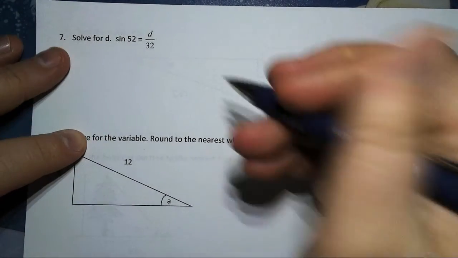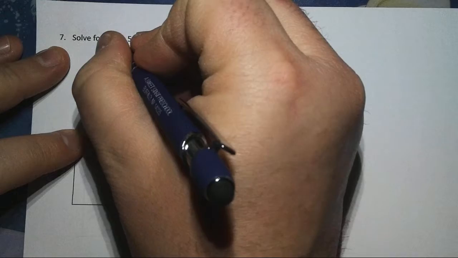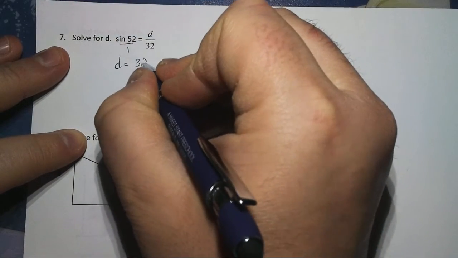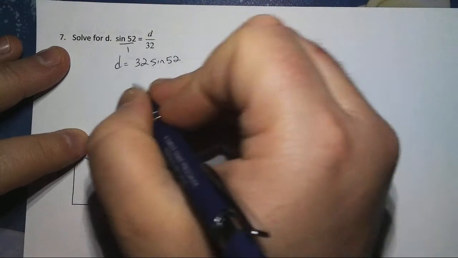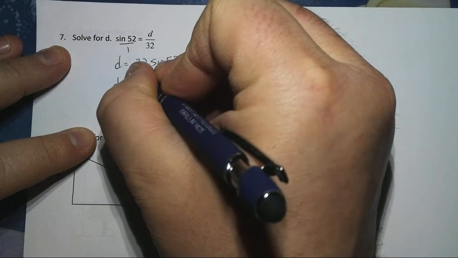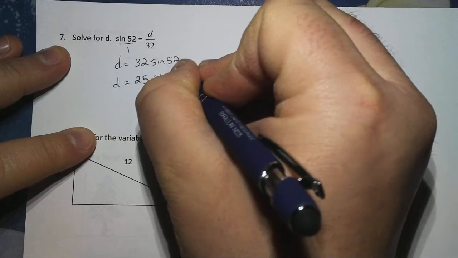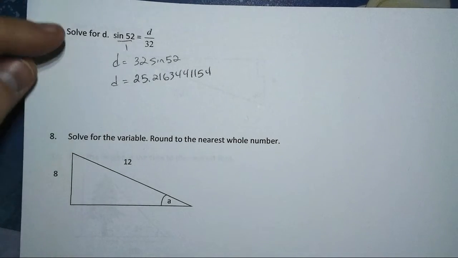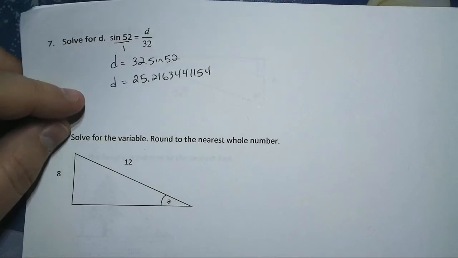All right, solve for D. So the sine of 52 is equal to D over 32. Here, remember, when you're looking for a side, we cross multiply. So D times 1 is equal to D, and then there's 32 times the sine of 52. So D equals, on your calculator, 32 times, and then trig, you can do sine, and then 52. And we're all good to go. Here we're going to get 25.2163441154. Technically, if it doesn't say what to round to, you should write out the entire number. Don't stop short, no significant figures. Just write it all out, okay?